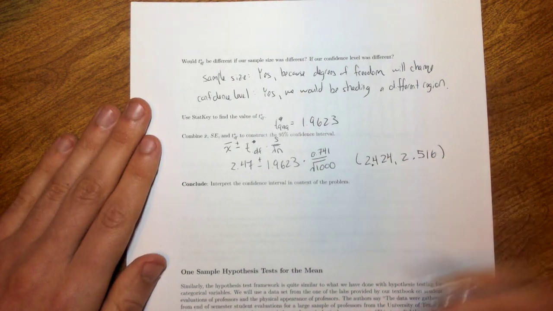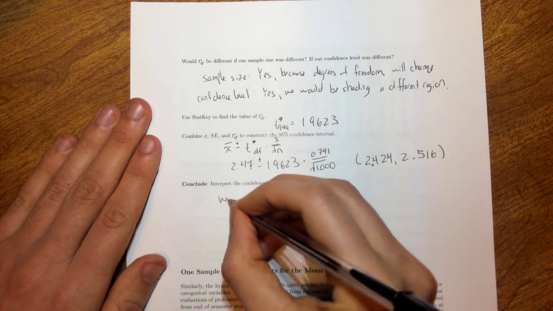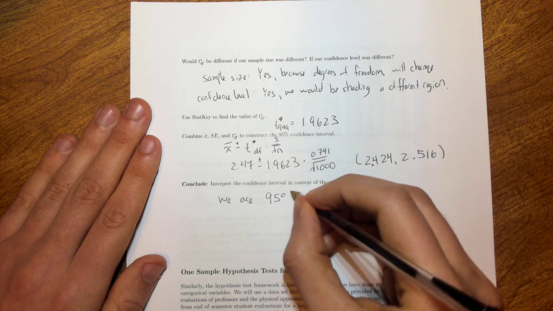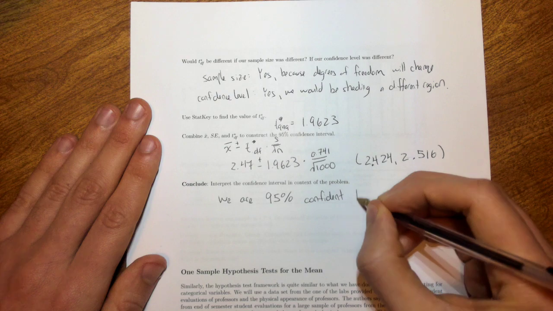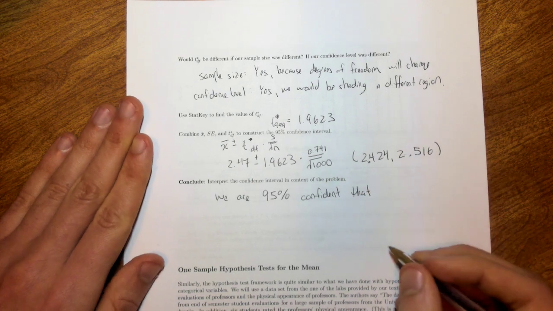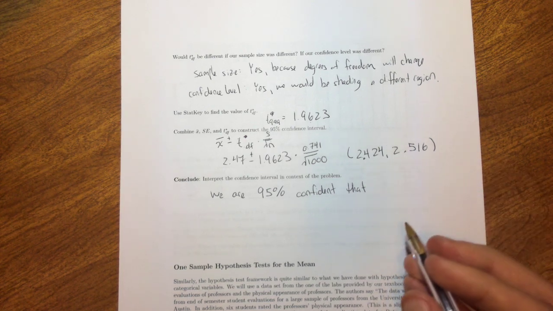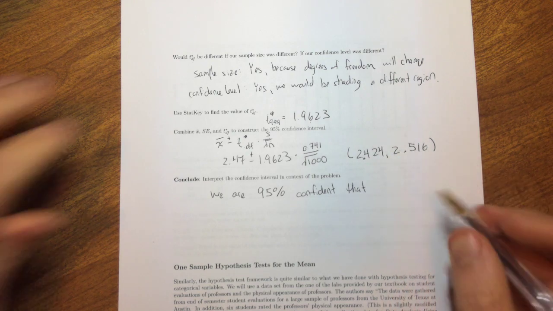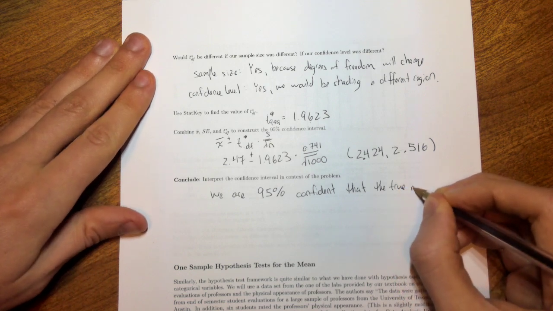Finally, we want to be able to interpret this interval. And so our interpretation for the confidence interval is going to sound really similar to when we interpreted these intervals for proportions. So we just want to say we're 95% confident that, and now instead of saying that the proportion of something is between two different bounds, we're just saying that the population mean is in between two different bounds. And so I want to put that in context of the problem as much as possible.